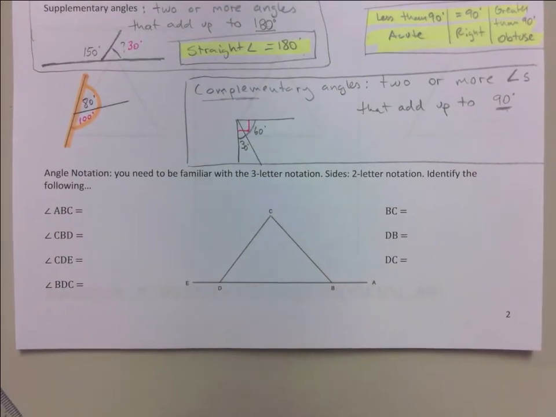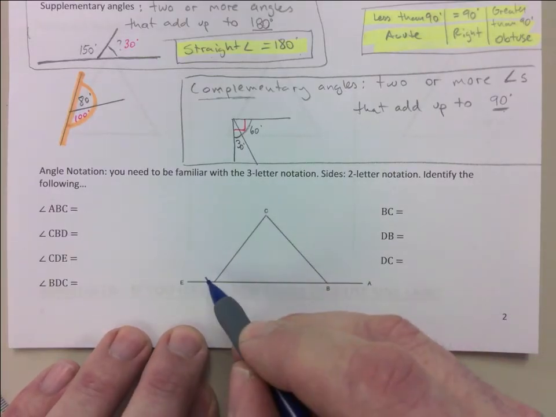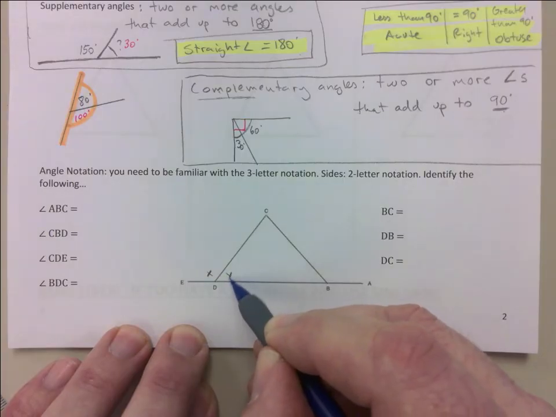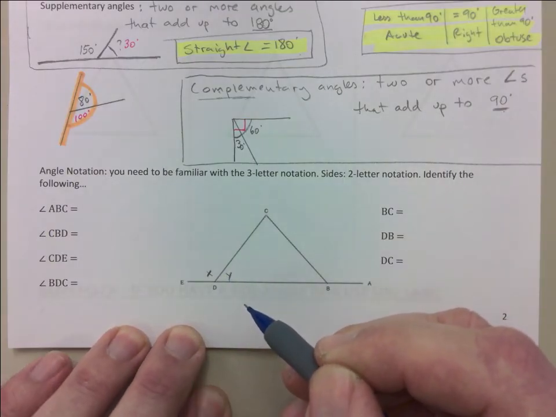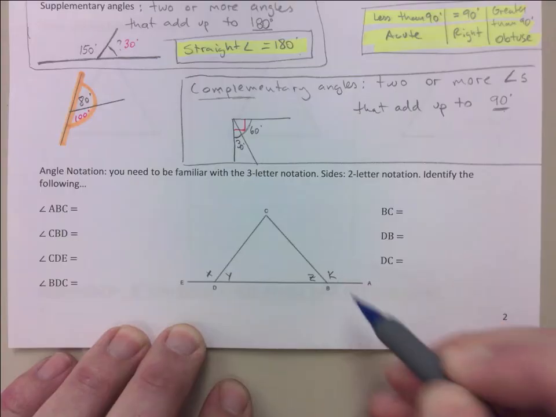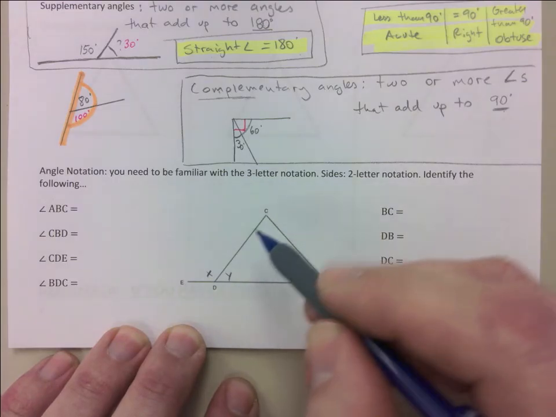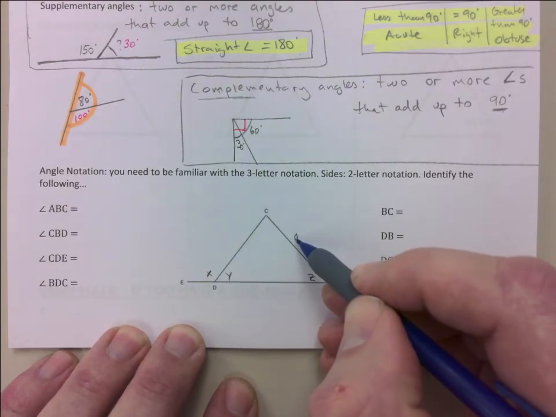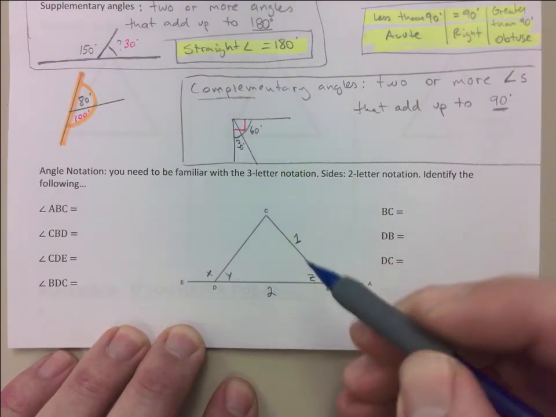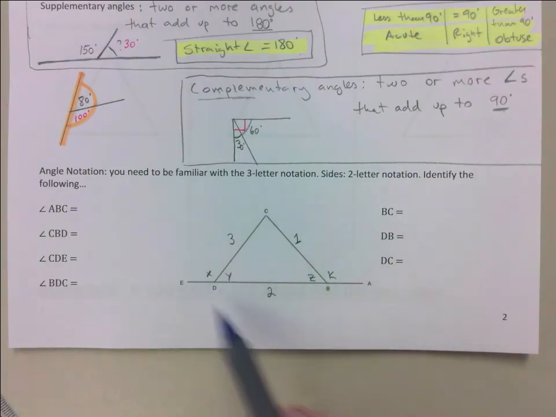Next, I want you to add something to this. You ready? This is X, this is Y, this is Z, this is K, and for the side length, we're going to use number 1, number 2, and number 3. Fill that in, please, this triangle, okay?